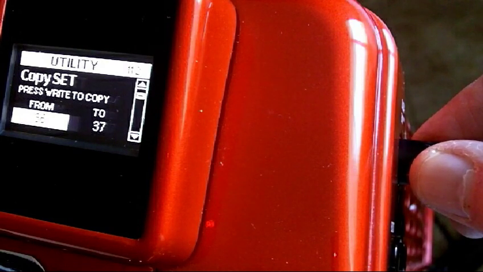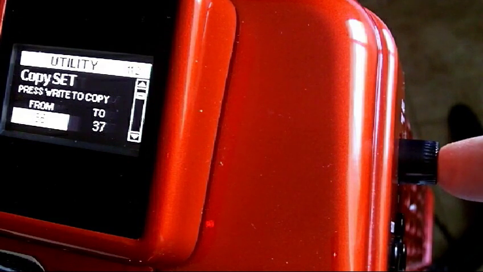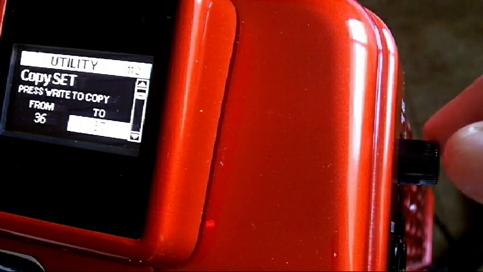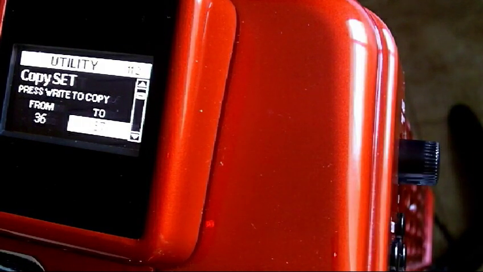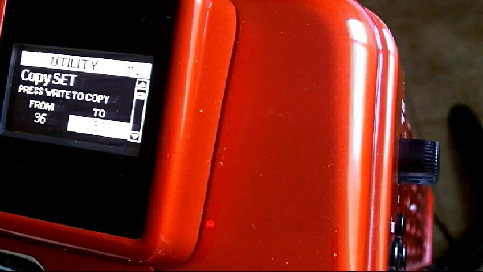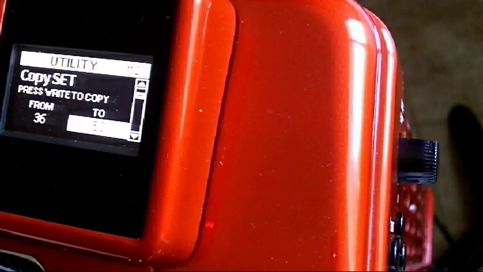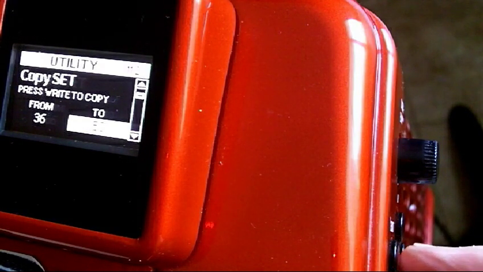I want 36 from 36, but I don't want to 37. How do I get to 37? I need to press the data enter button again, just once, and it pops over to 37. How do I change that to 50? Simply use the same button to scroll to 50. Double check it because you're copying one set to another location. This says I will be copying set number 36 to set 50.